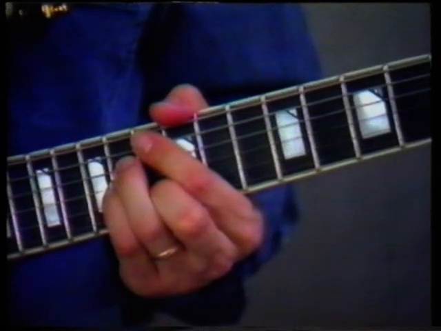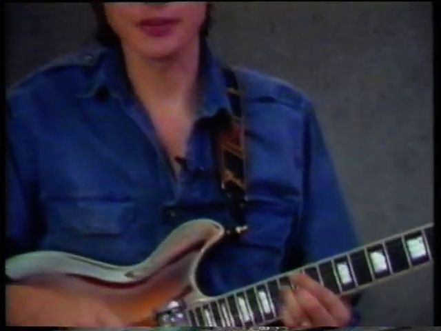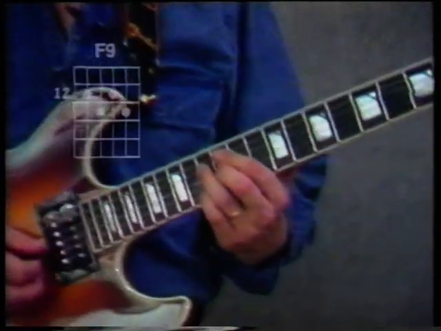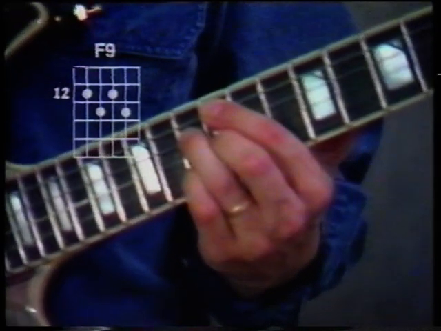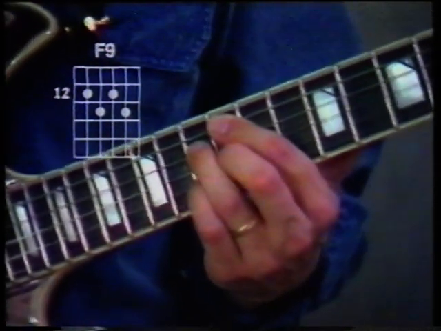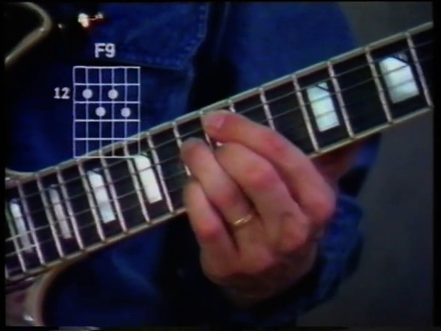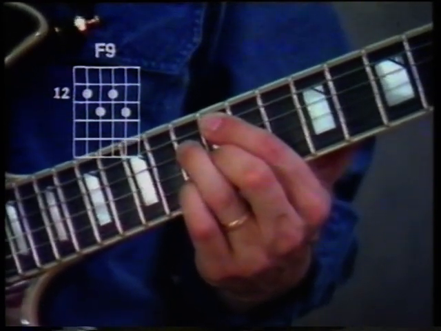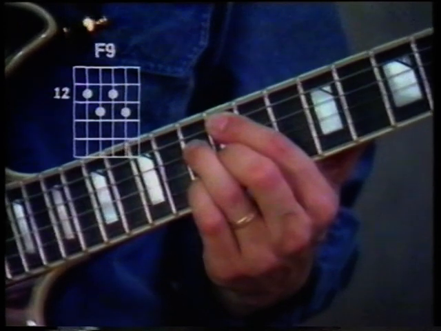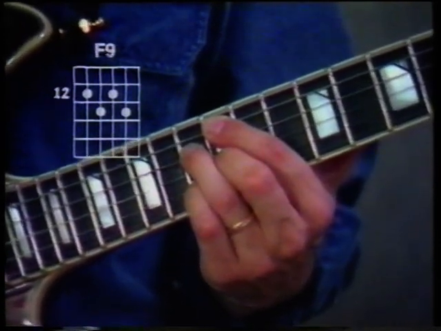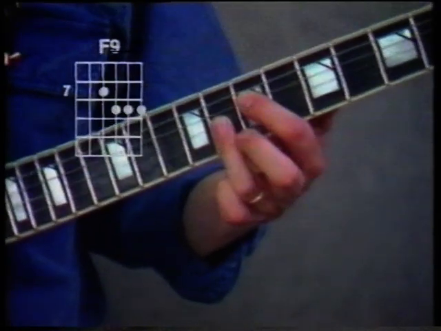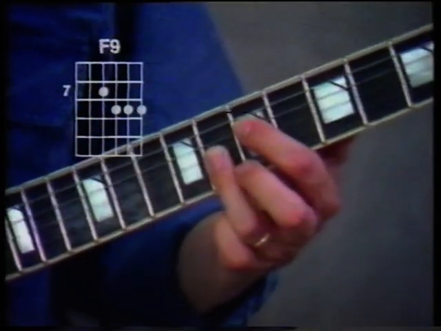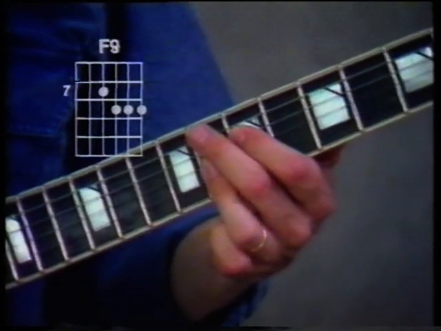Now the next 2 voicings are both F9 voicings, but the 2nd doesn't contain the 3rd. The first one does, and it looks like this. There's an A natural on the A string, E flat, G, C. And the other one can be played exactly the same voicing, just in a different place on the guitar.